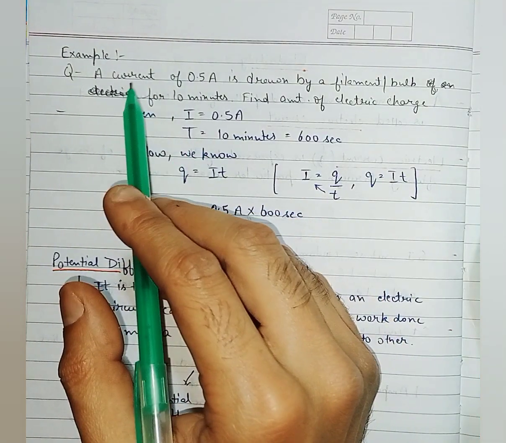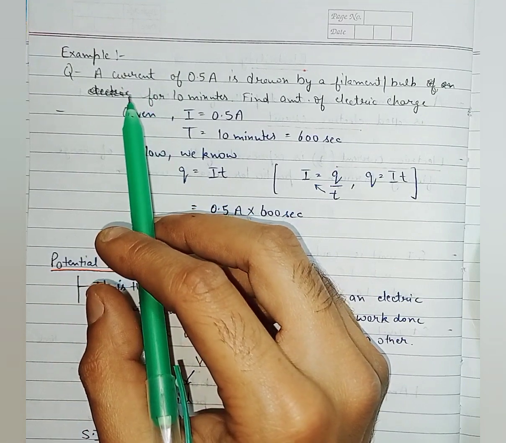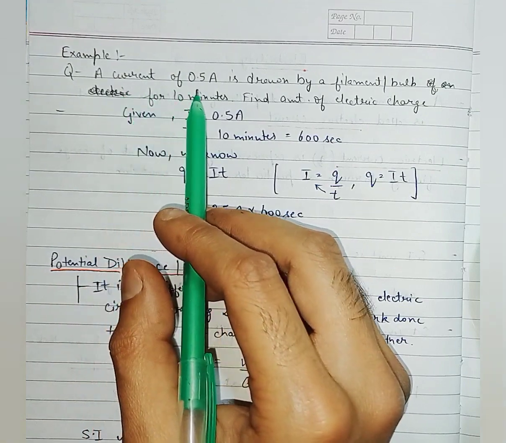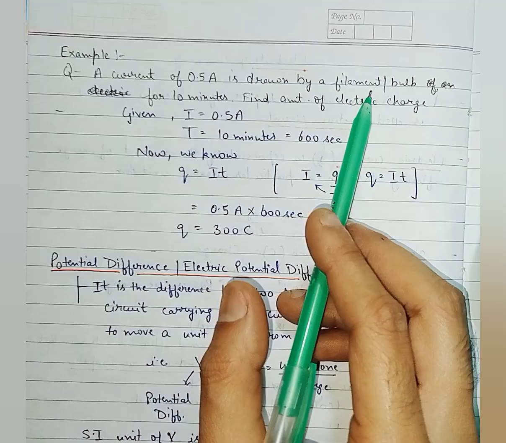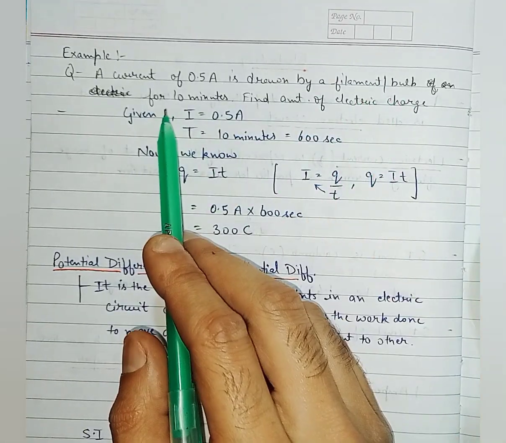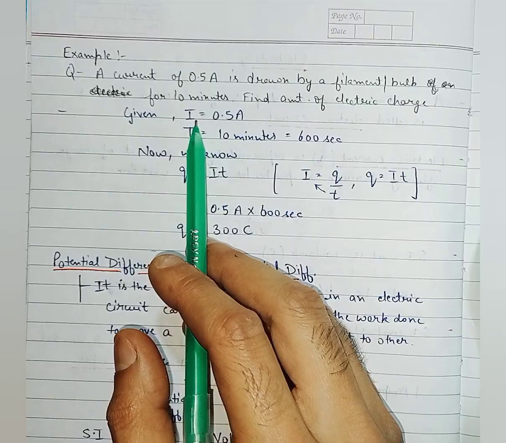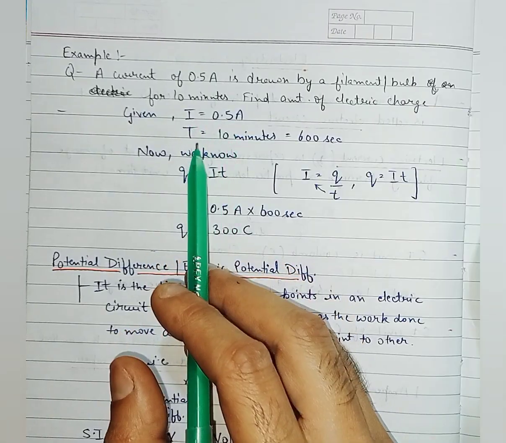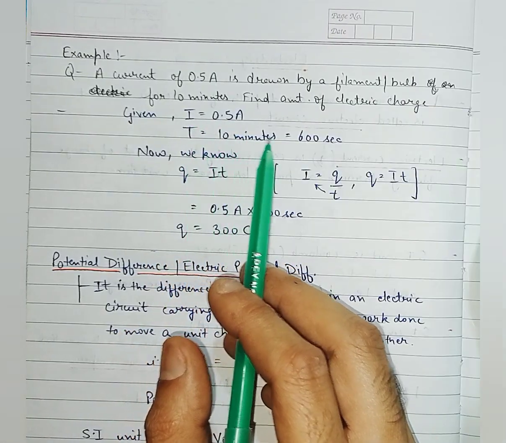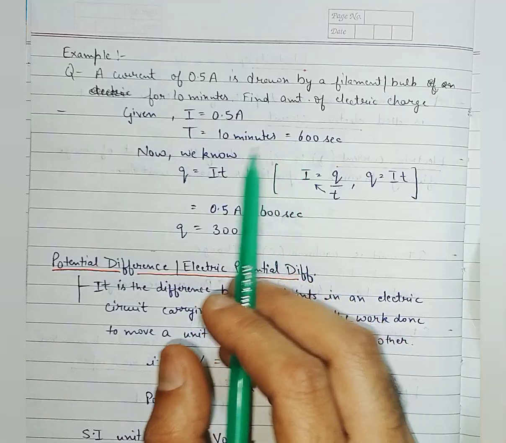Now let's see an example. Question: a current of 0.5 ampere is drawn by a filament of a bulb for 10 minutes. Find out the electric charge. So we have given current is equal to 0.5 ampere and time is equal to 10 minutes, which we have to convert into seconds, that is 600 seconds.